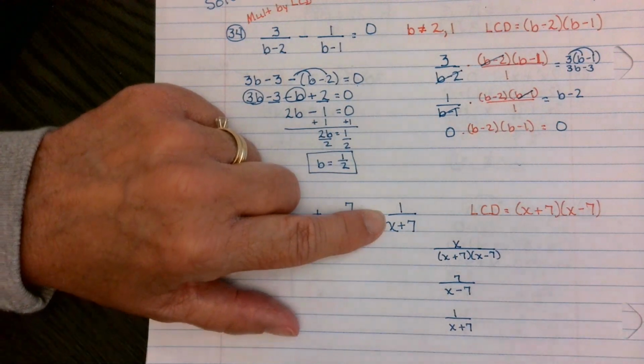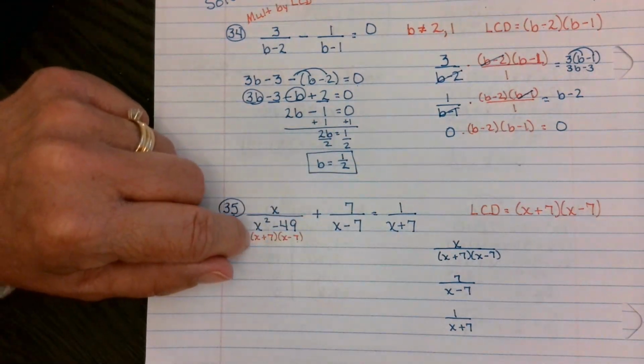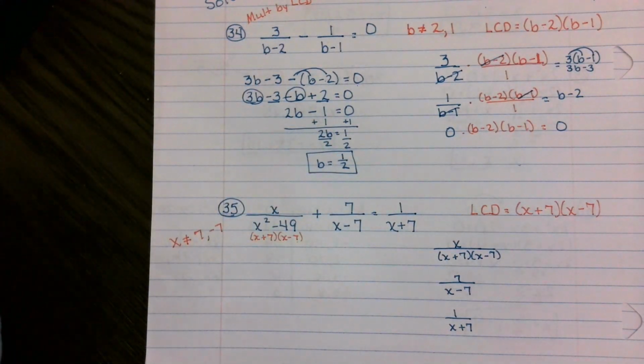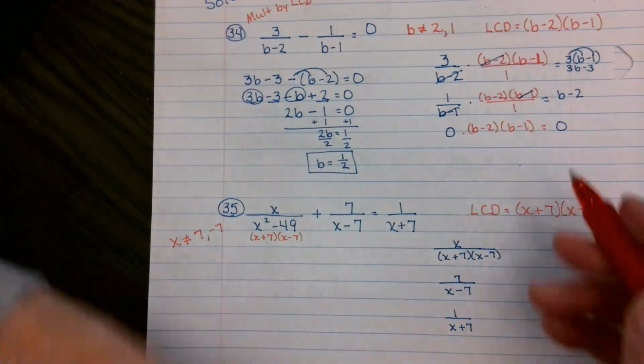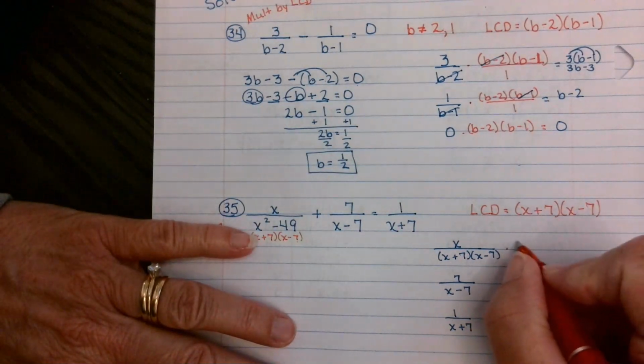So what you do is whenever you have denominators, we don't want to work with denominators, and we do this a lot in our other class. We never work with denominators because we get rid of them. How do you get rid of them? You multiply by the least common denominator.